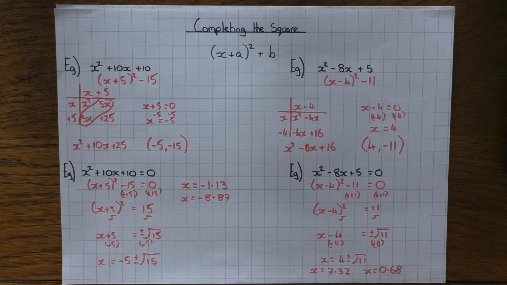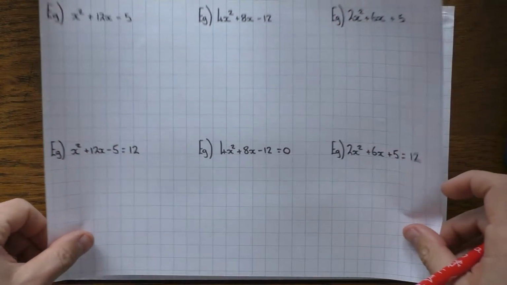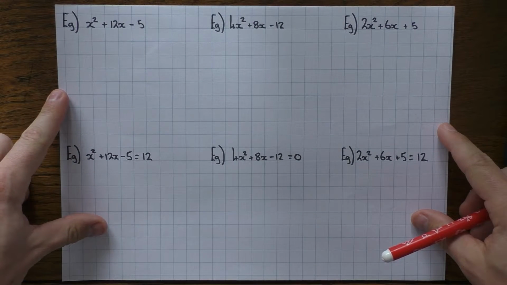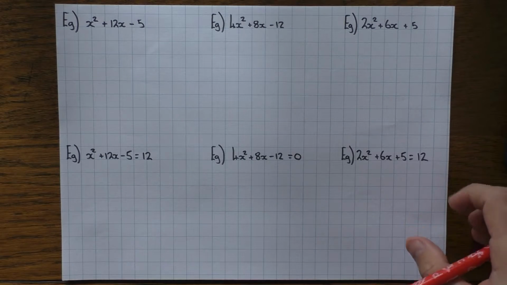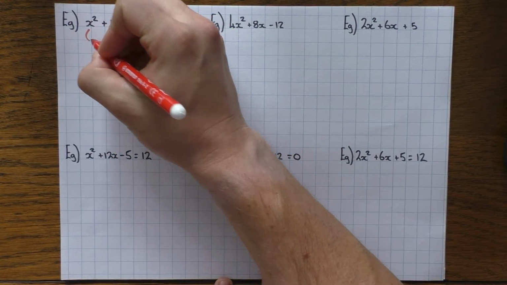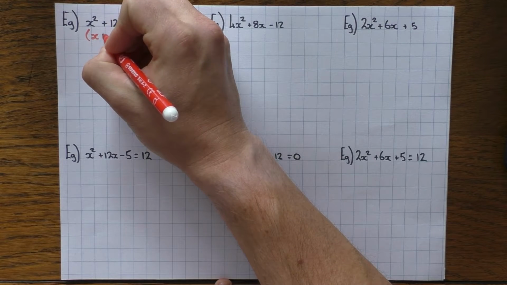Now there are a few other slightly trickier ones to just be aware of, which we're now going to have a look at on my next sheet. Just bear with me. Okie dokie. So here we go. I've got 3 more examples, just illustrating some slightly different points here. So this is going to be exactly the same. It's going to complete the square exactly the same as we did before.